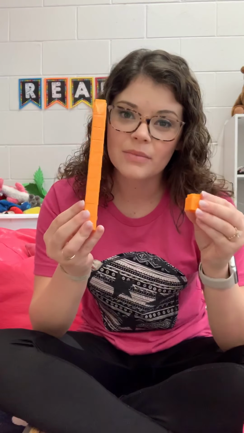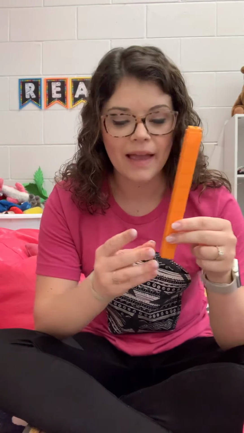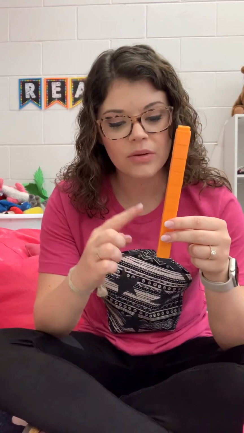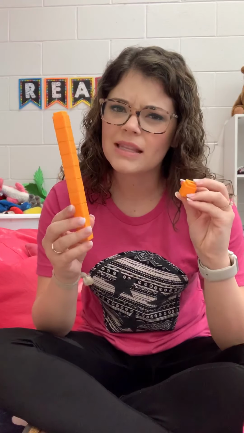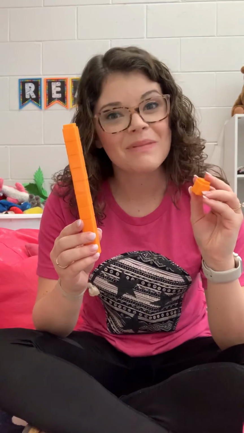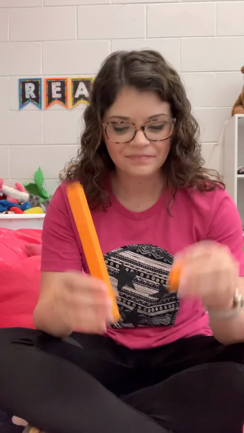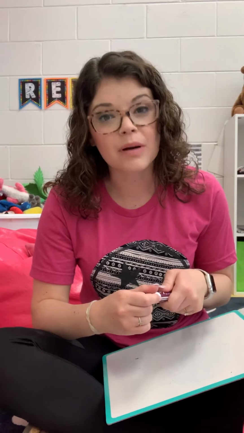This shows us the number 11. Look closely while I count. 1, 2, 3, 4, 5, 6, 7, 8, 9, 10, an extra 1. So what would this be? This would be the number 11. Great job. So when we are making teen numbers, we can use a really cool tool called a number bond.